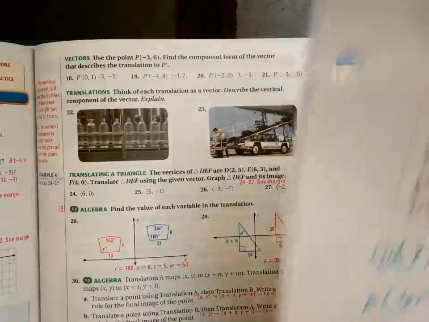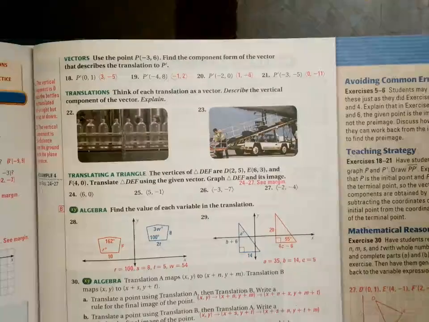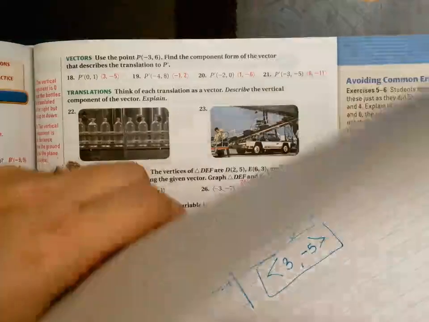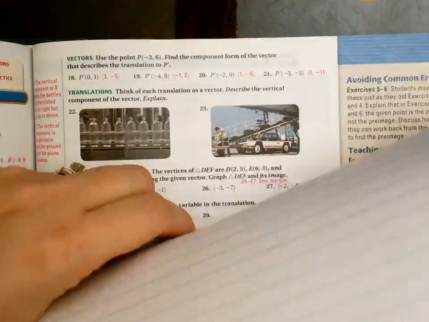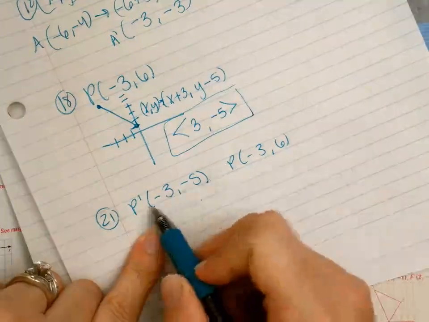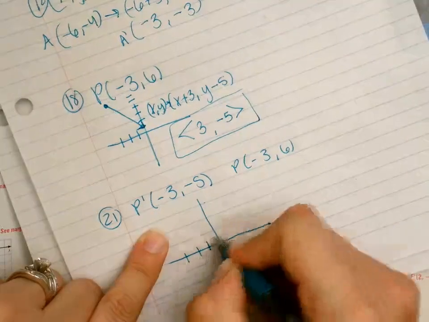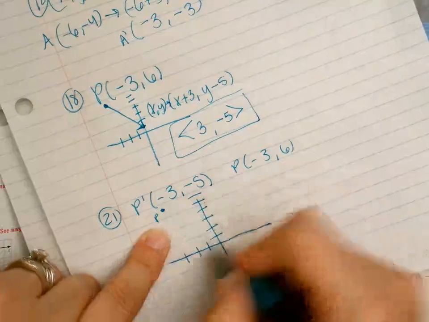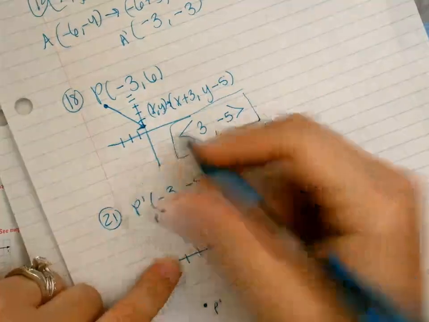Next. Our next request was 21. We have p prime at (-3, -5), and we had p at (-3, 6). So if we're going from p, our pre-image, to this: we were at (-3, 6), that's our original. Now we're at (-3, -5). That is our image. So we went left, right, nothing.